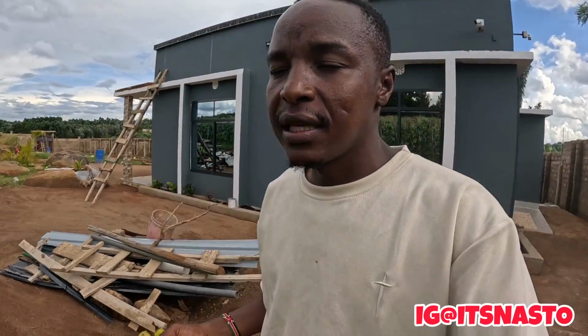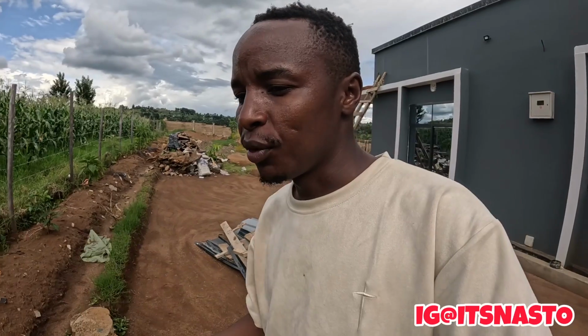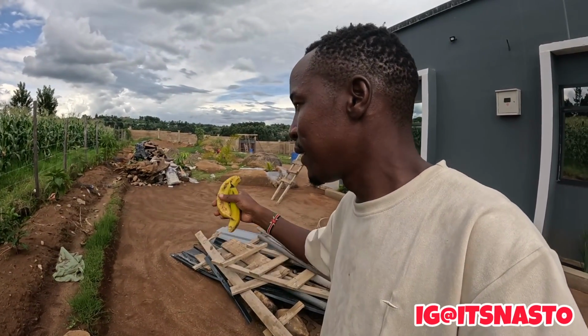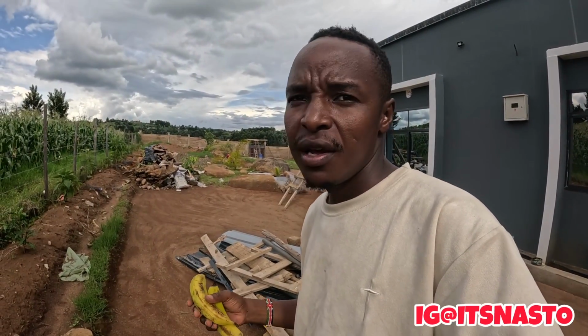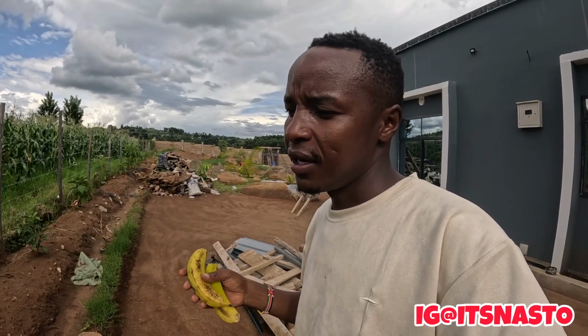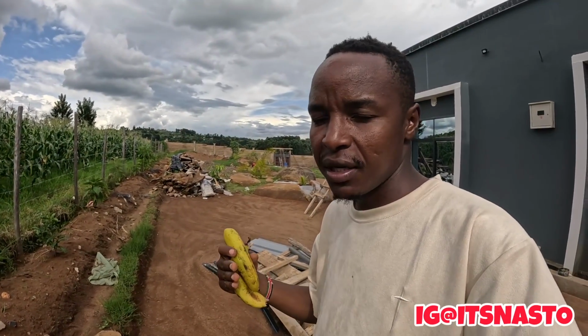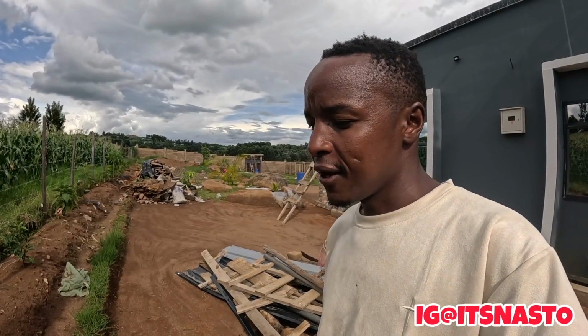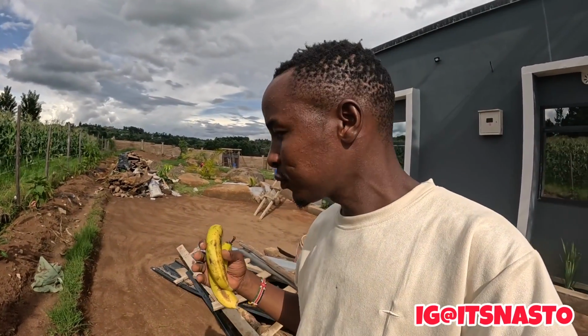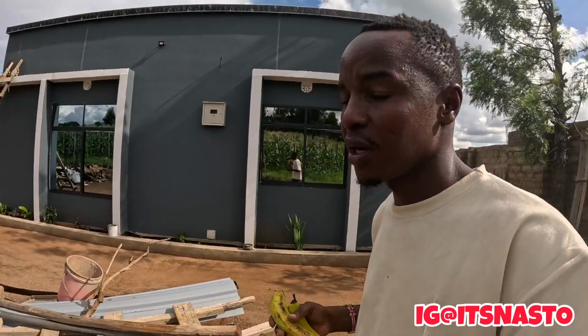That is also a mistake that I made, and I'm learning, because some of the trees that we planted we had to uproot. That's why I'm still replacing them with new ones. So you can have that dream that one day I will have a wall here, so let me plant the trees a bit inside, so that I don't have to cut them during construction.